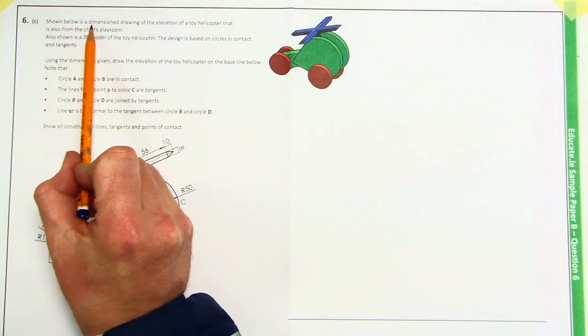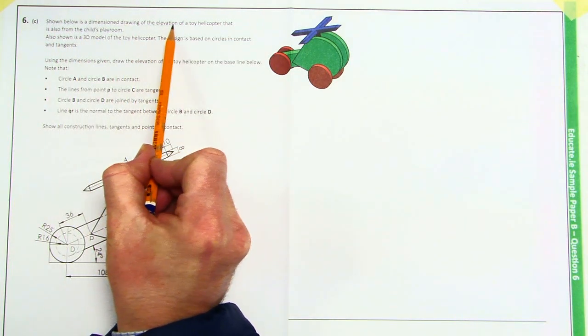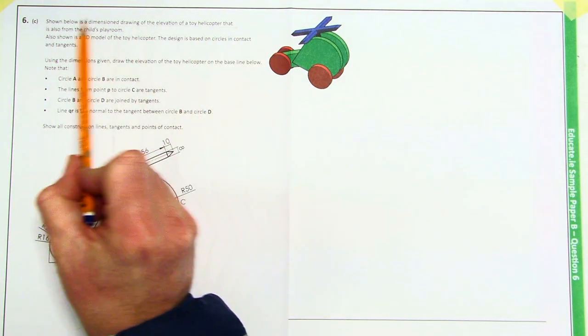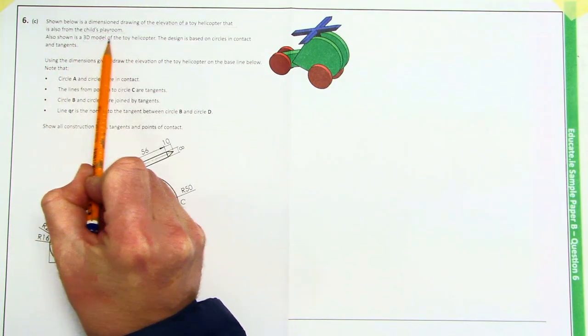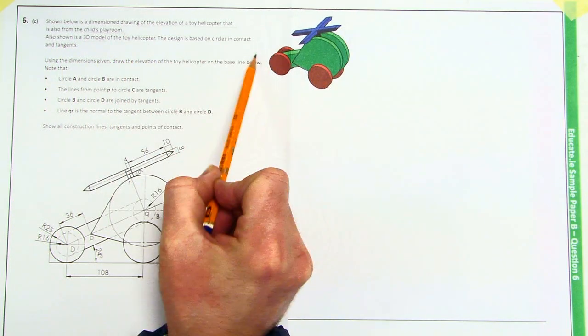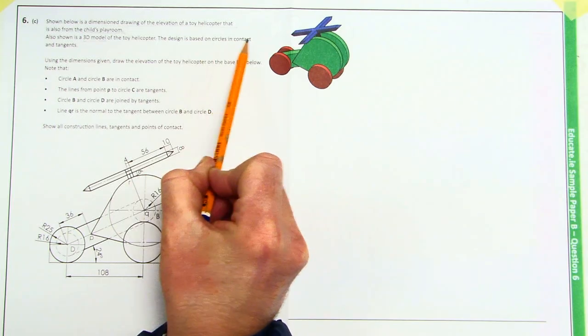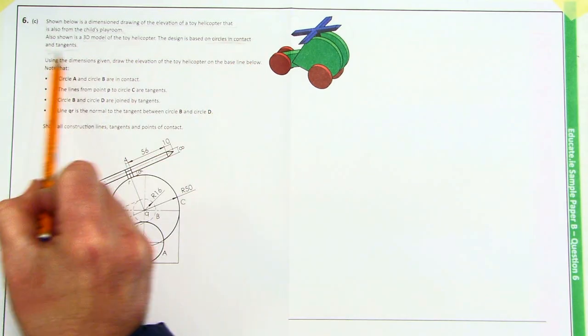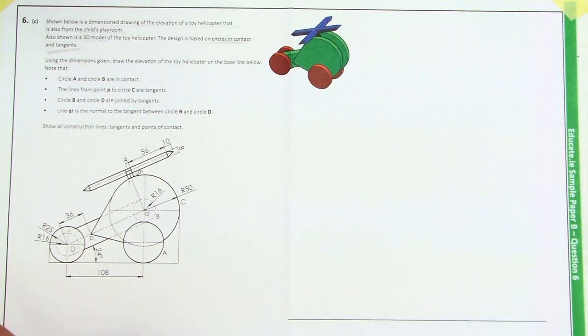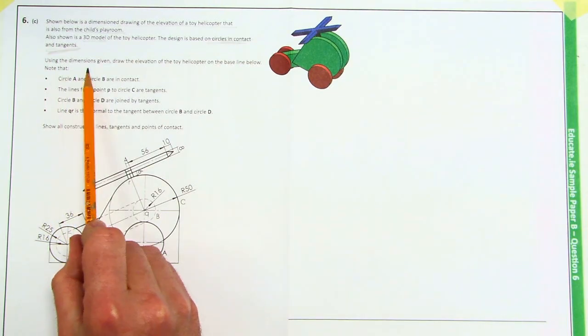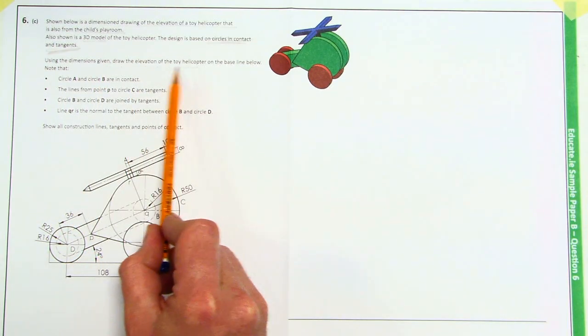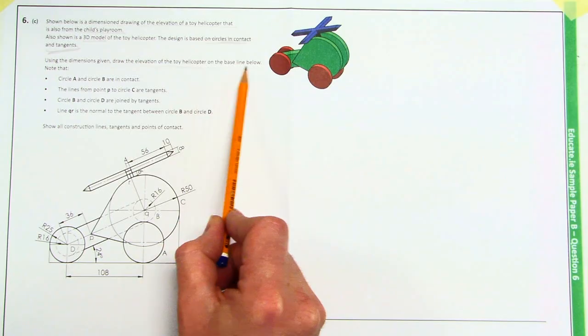So shown below is a dimension drawing of an elevation of a toy helicopter that is also from the child's playroom. Also shown is a 3D model of the toy helicopter, this part here. The design is based on circles in contact and tangents. There's no guessing in graphics. You've got to show how you find these circles of contacts and tangents. Using the dimensions given below, draw the elevation of the toy helicopter on the baseline below.